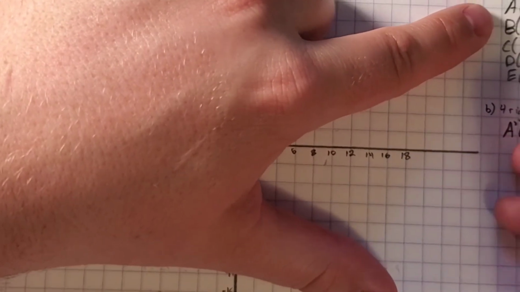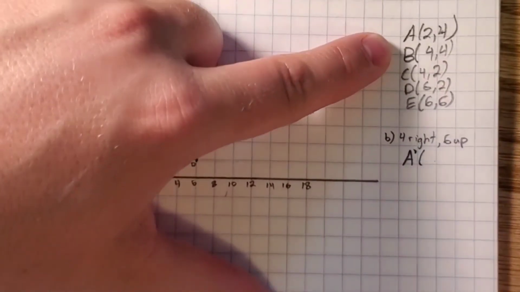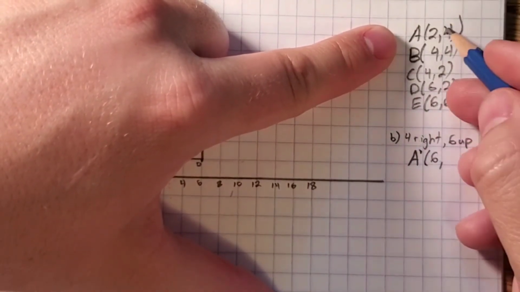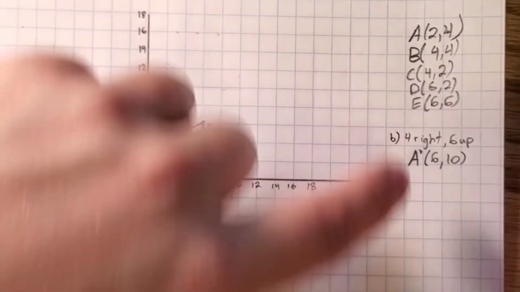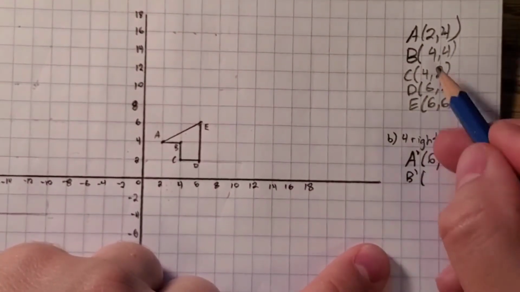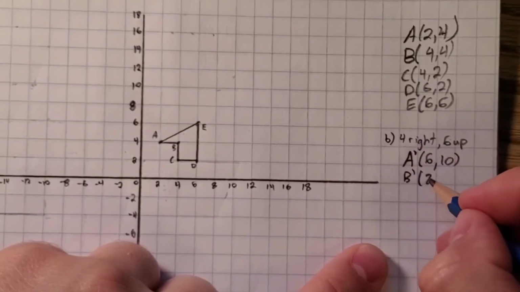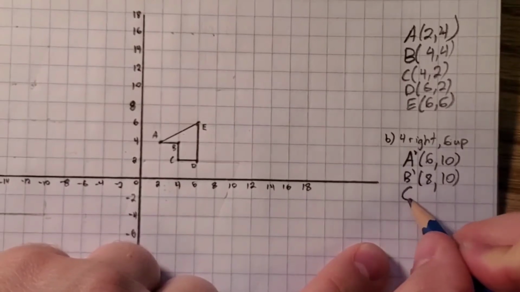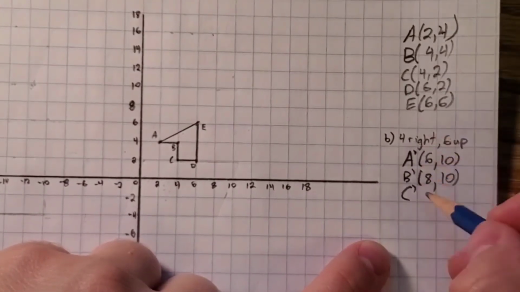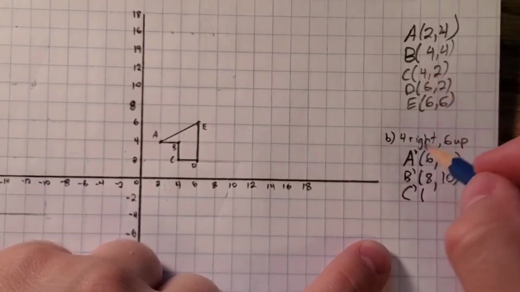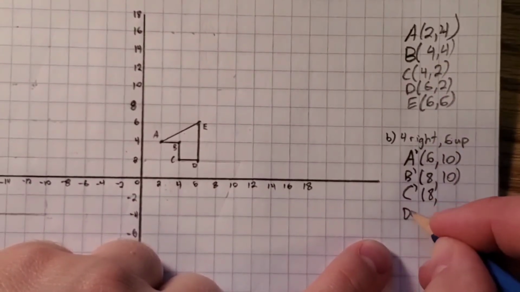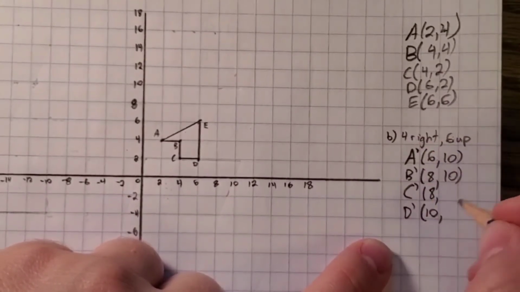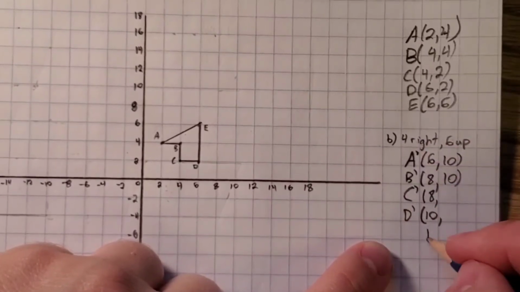So A prime becomes, add 4 to 2. 2 plus 4 is 6. 4 plus 6 is 10. B prime, 4 plus 4 is 8. 4 plus 6 is 10. C prime, you know what? I'm going to do the adding 4s first for C prime, D prime, and E prime. 4 plus 4 is 8. D prime, 6 plus 4 is 10. And for E prime, 6 plus 4 is 10.